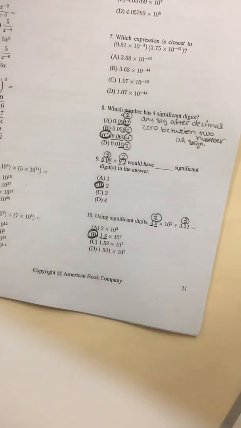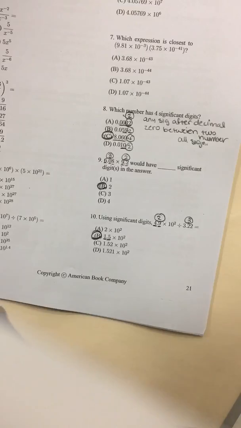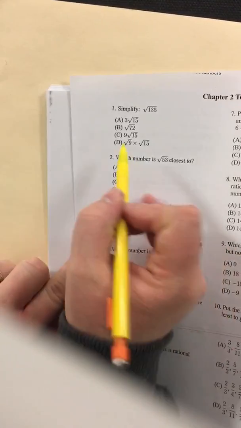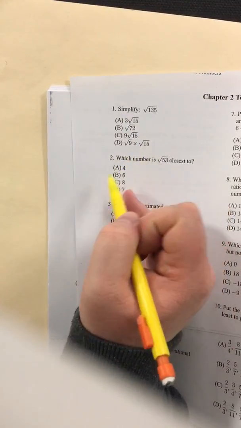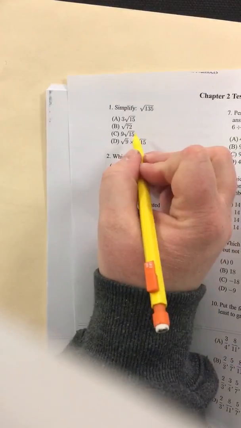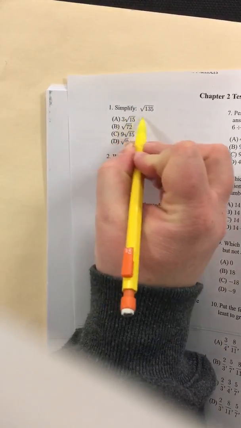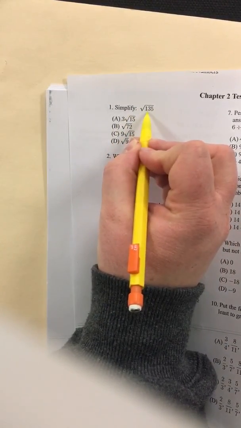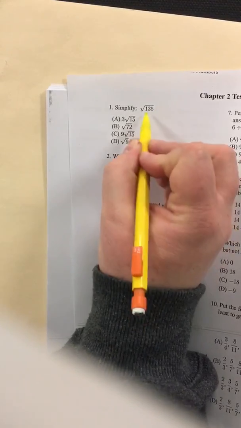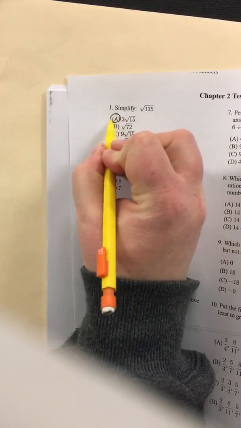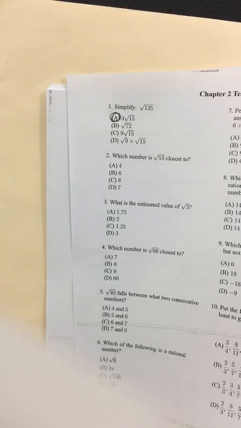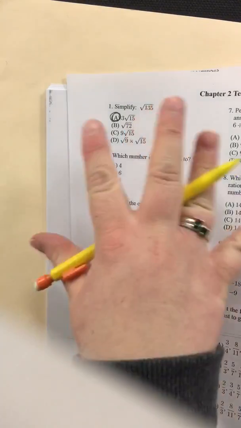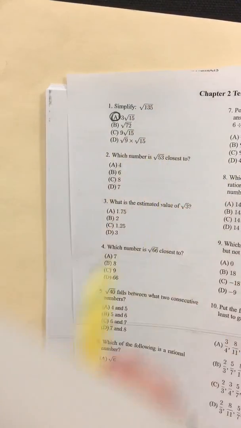Okay, on the first page, that's where I think you'll struggle. Second page. Number 1, we haven't done something like this. So what I would do is just plug it into your calculator. You could do 3 times the square root of 15 and see if you get the same decimal as the square root of 135. Your answer for this one will be A when you figure it out. We will focus on that next year during Algebra 1 on how to simplify that out better than that.